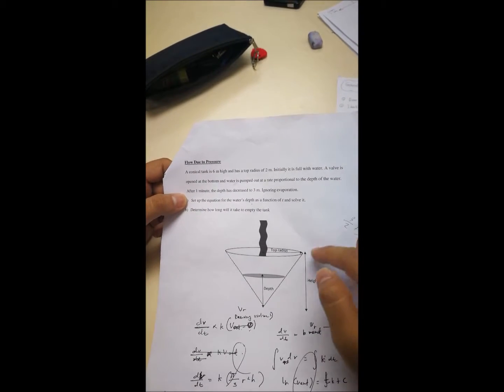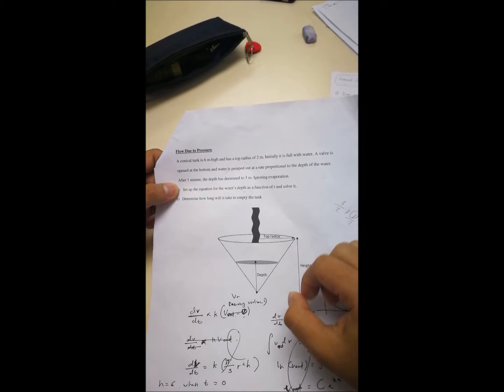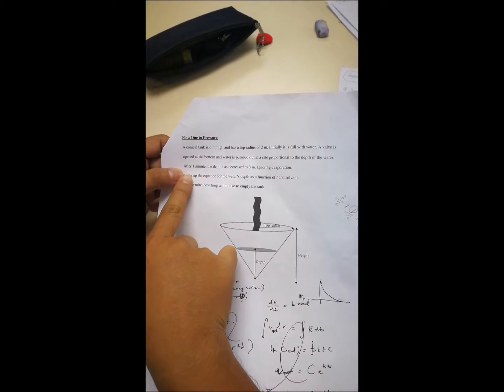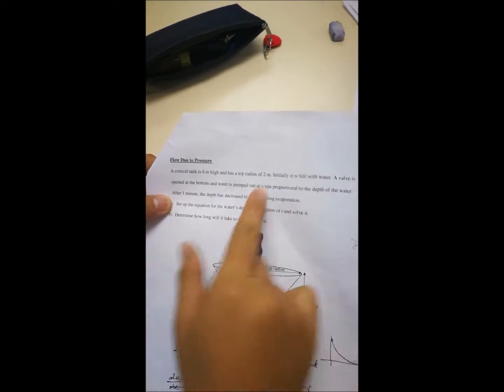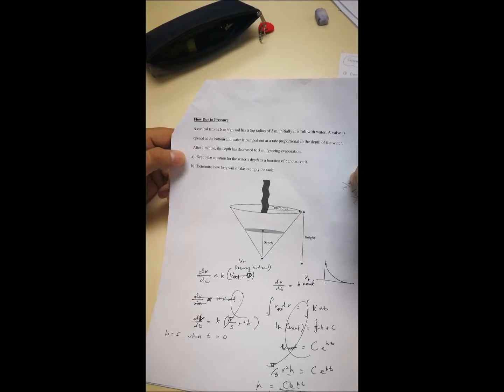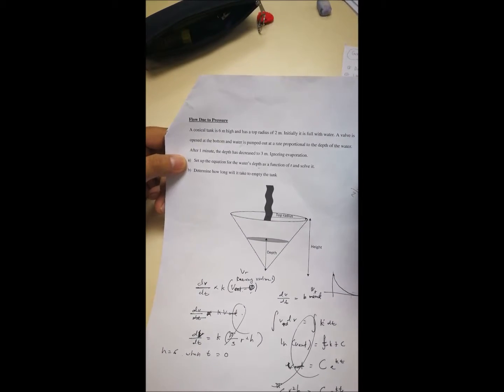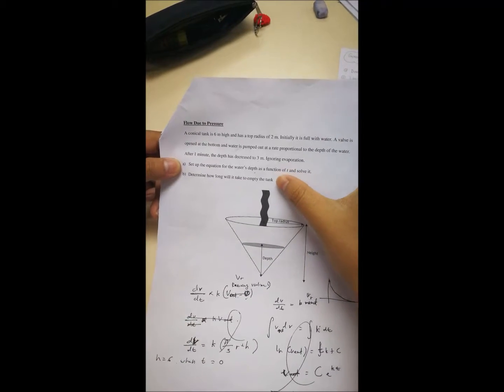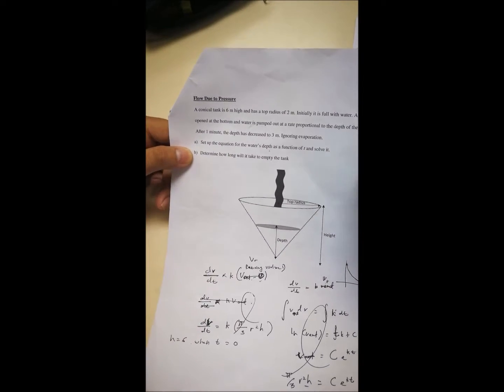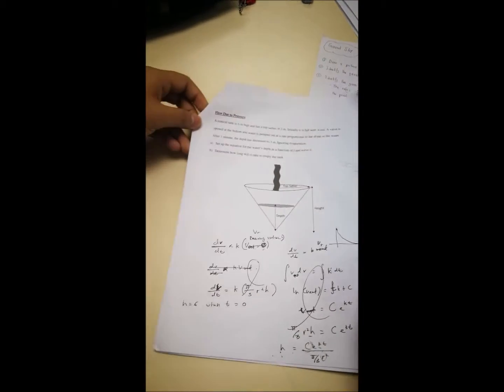When the water is pumped out, the volume will decrease, and it's given here that after 1 minute the depth has decreased to 3 meter. For the first question, we need to set up the equation for the water depth as a function of t, and solve it. For B, we need to determine how long it will take to empty the tank. So we will look at the solution.